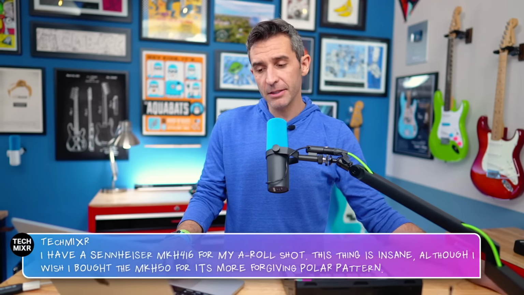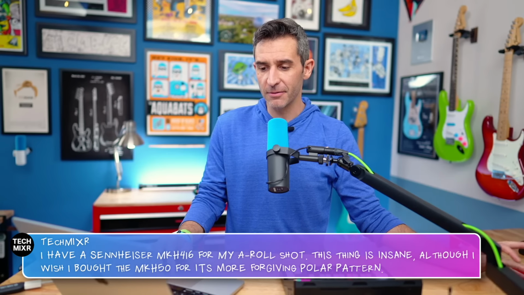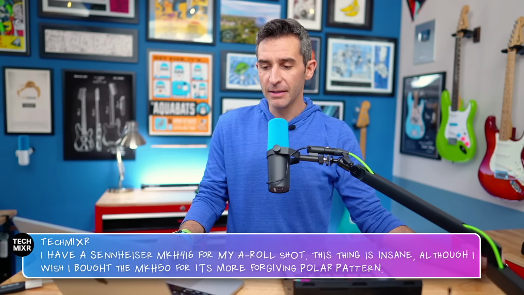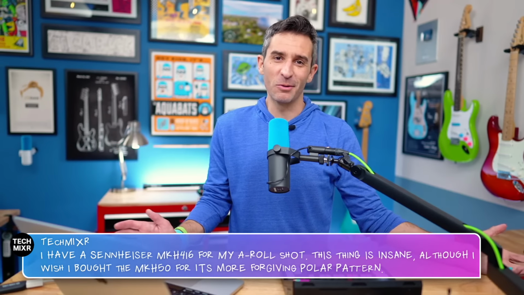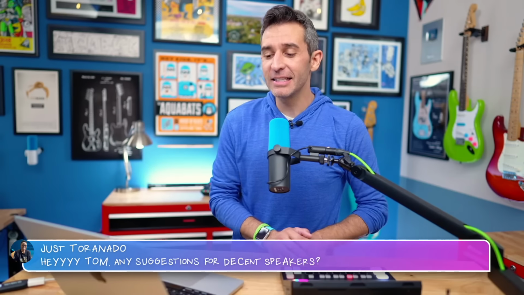Let's see here. Tech Mixer has a 416 for A-roll. This thing is insane, although I wish about the 50 for its more forgiving pattern. I mean, they're both insane mics. They're both really great. You can't go wrong either way. So the 416 is a beautiful microphone. This is a good question.